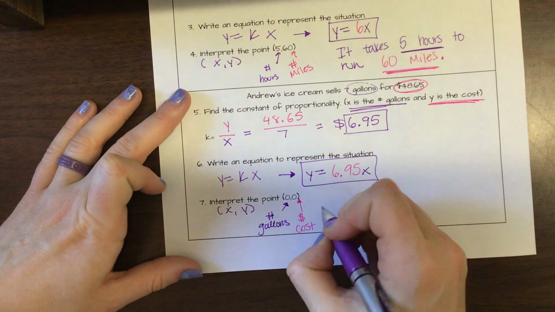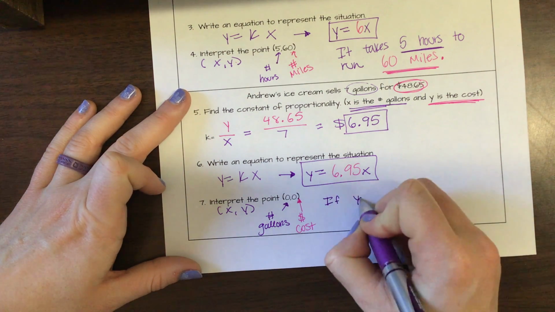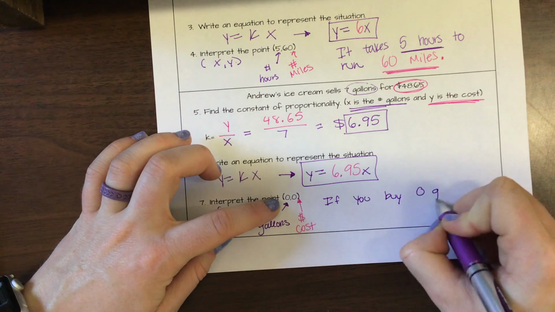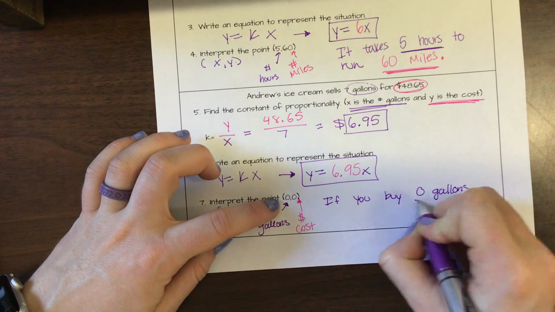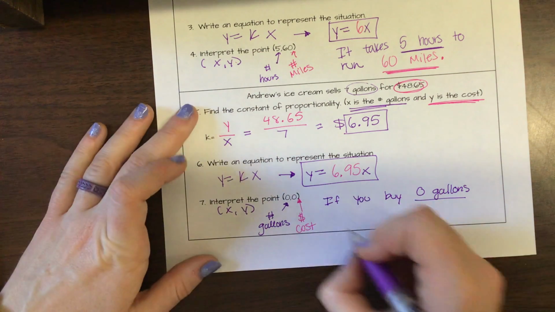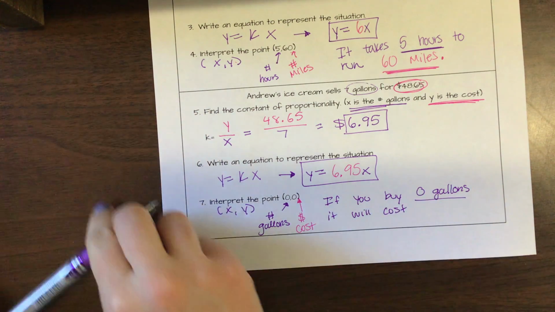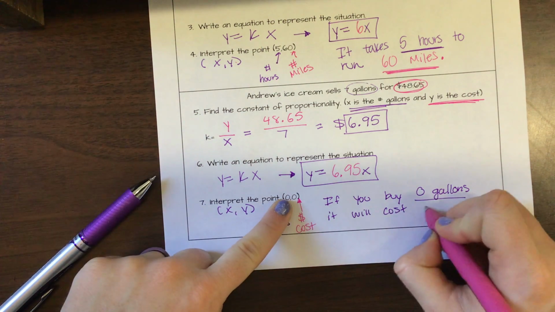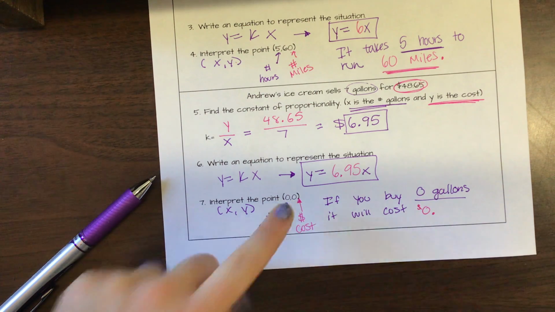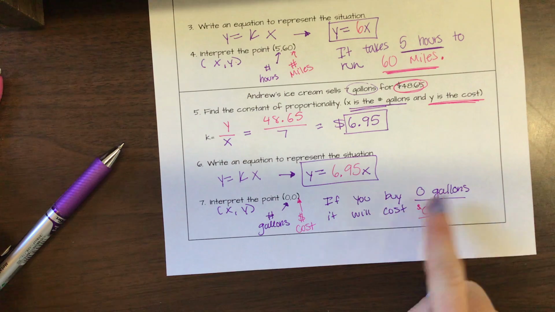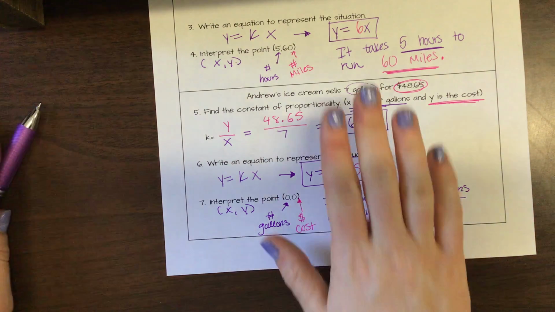Okay, so to interpret it, we're going to say, if you buy 0 gallons, that's our x coordinate, it will cost, our y value, $0, which makes sense. If you don't buy anything, you're not spending money. So I put my label with my number, and write it as a sentence.